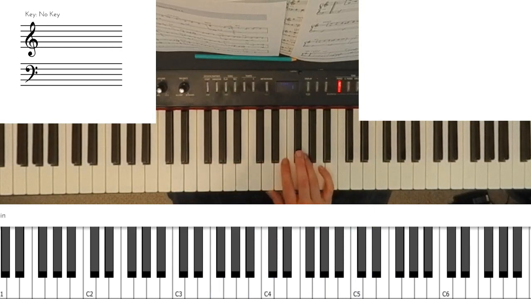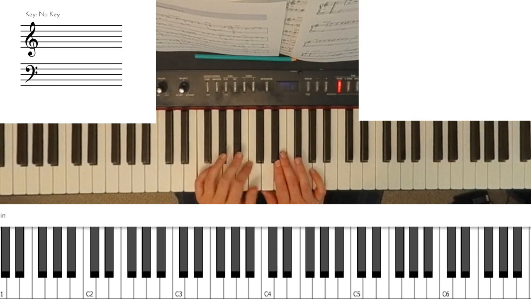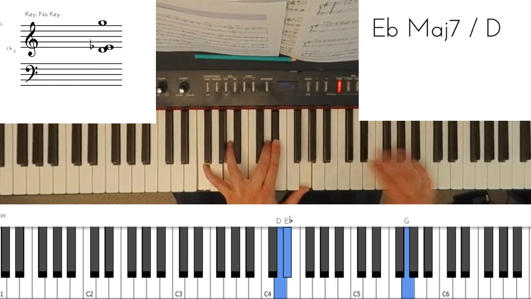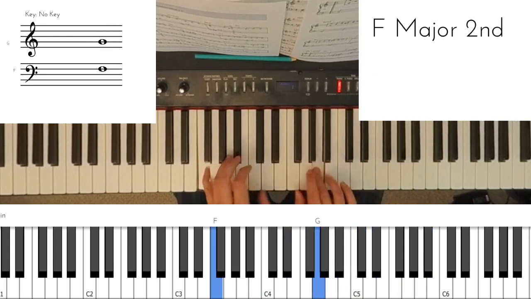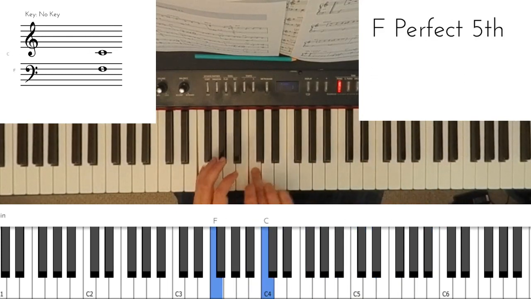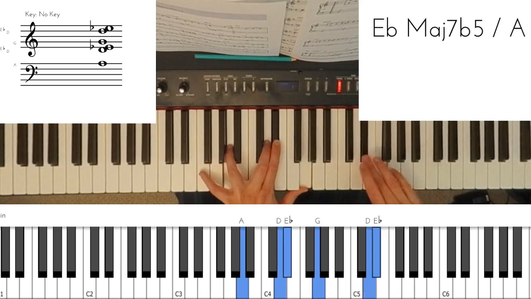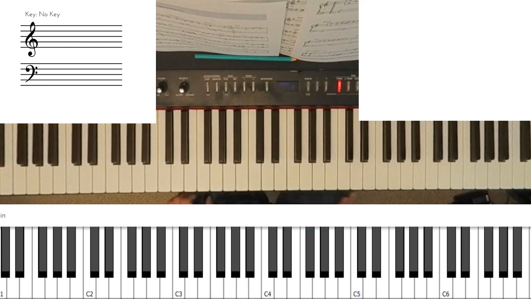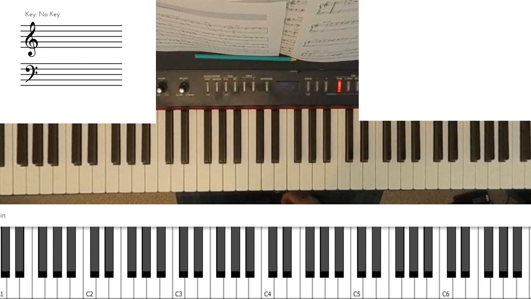I could think about it as the C minor major 7. I might come up with slightly different licks and lines and stuff. That kind of thing.